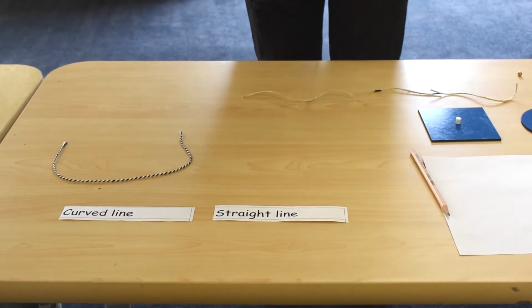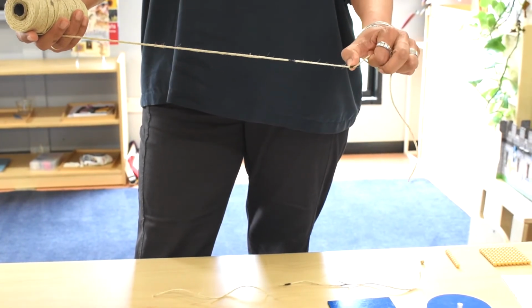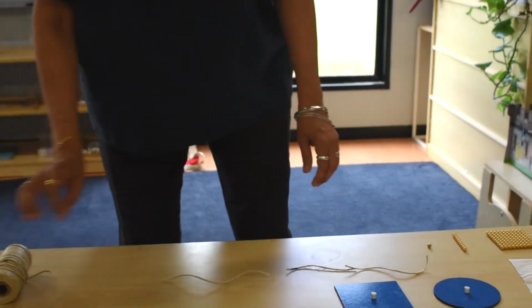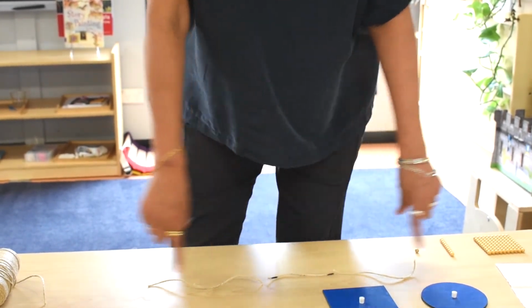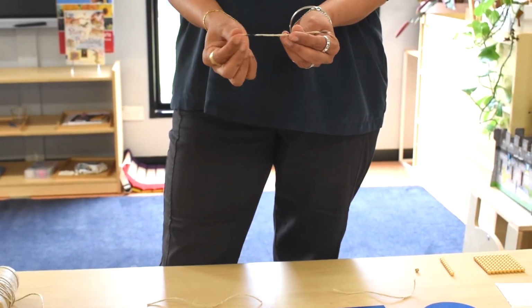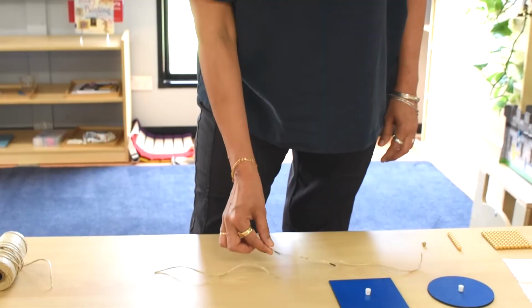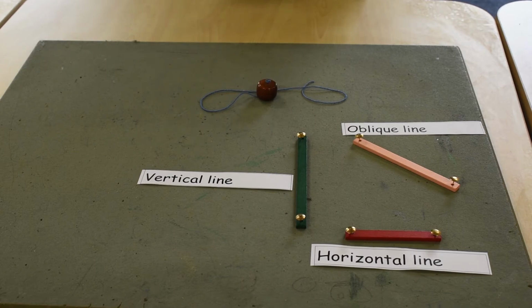Then the children do a little activity where they hold the line, and then one child cuts at these points that have been marked, and this is what they get. So then they realize that this is just a part of that whole big line, and now it's got two ends. So these are the end points of a line. During all these lessons, we stop and look, and the children look around in their environment to find real life examples of all these concepts.